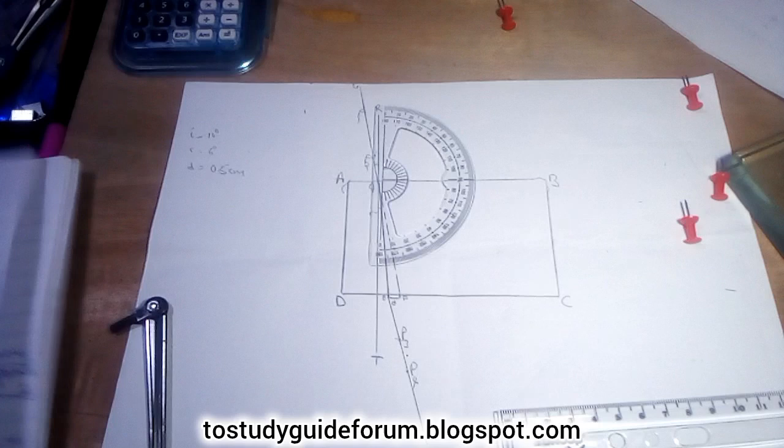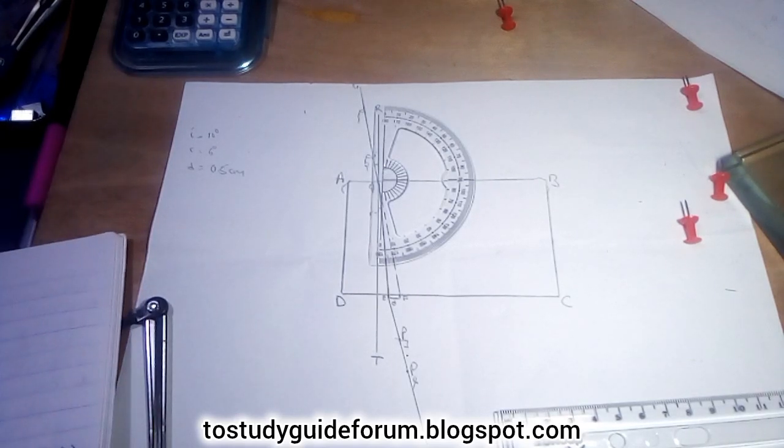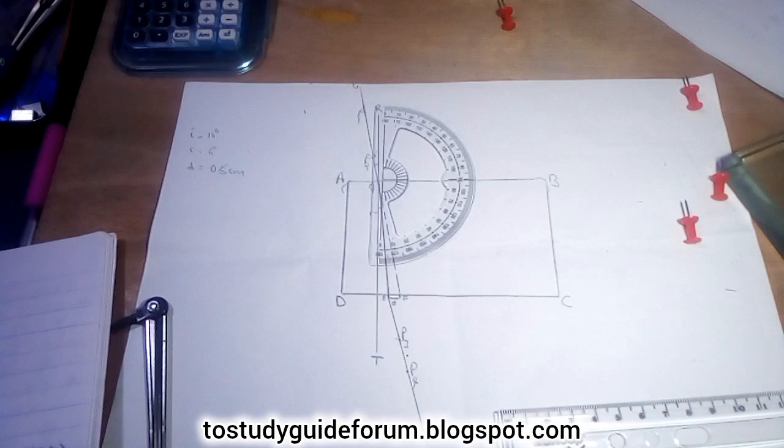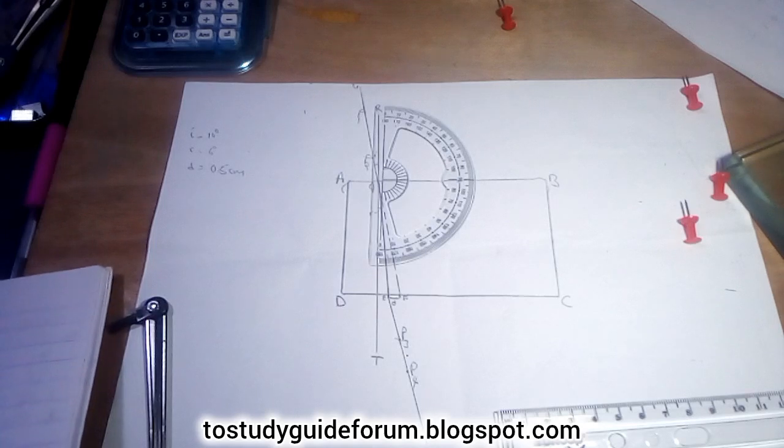If you remove the block and then we take our reading. Now we're going to use a different outline of the block. Using a different outline of the block, repeat the procedure for different angles. Now the angles we have here are 20, 30, 40, and 50 degrees, and for each of the values we're going to be recording.